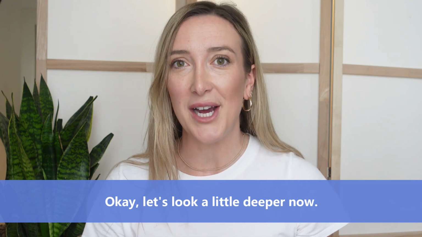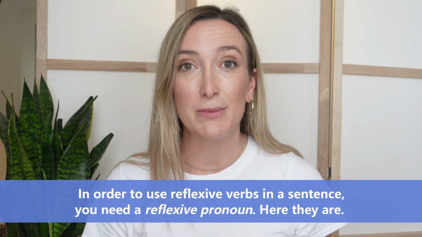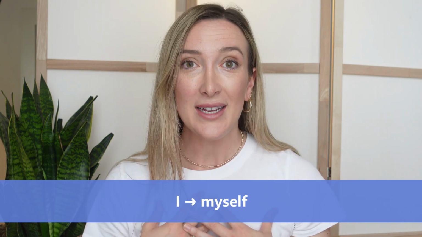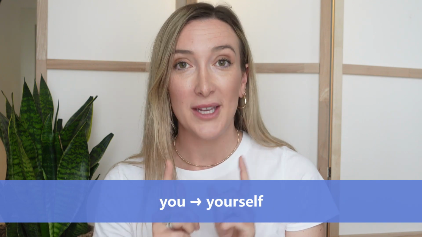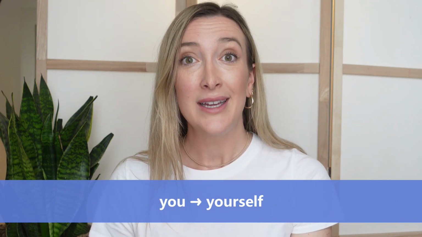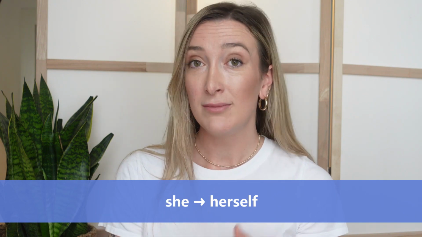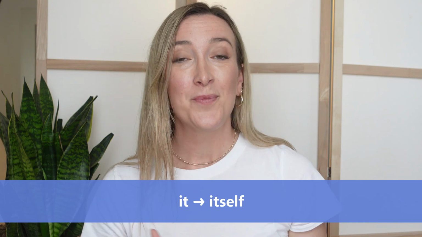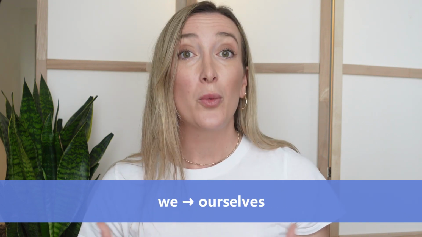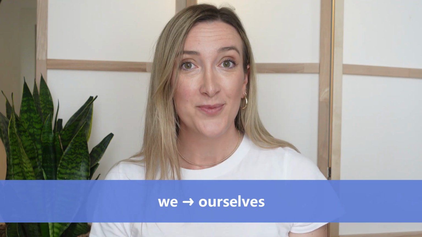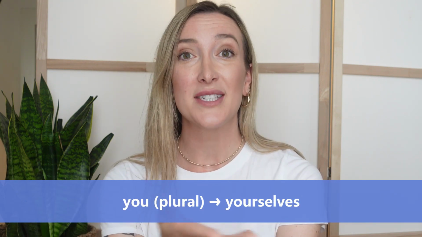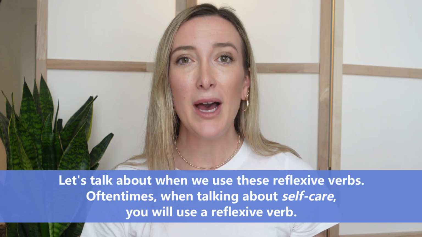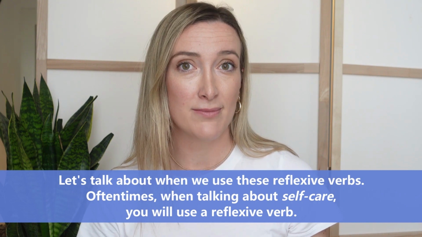Okay, let's look a little deeper now. In order to use reflexive verbs in a sentence, you need a reflexive pronoun. Here they are. I, myself. You, yourself. He, himself. She, herself. It, itself. Okay, what about the plurals? We, ourselves. You plural, yourselves. They, themselves.